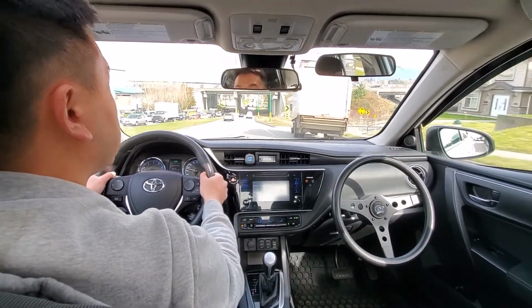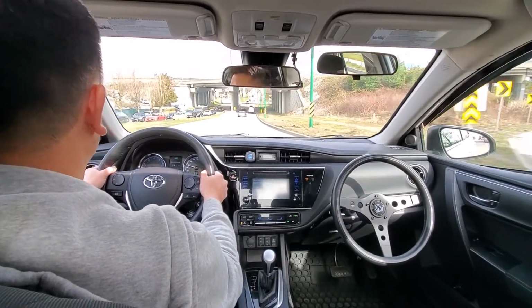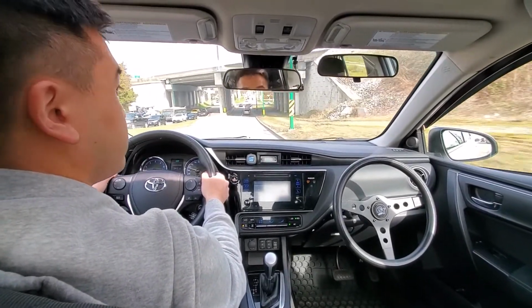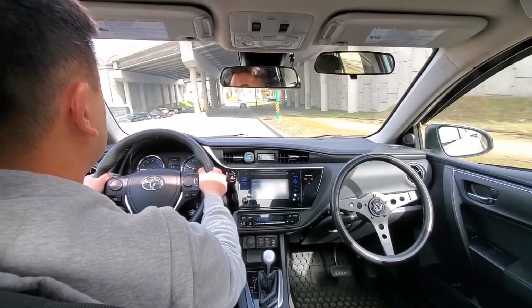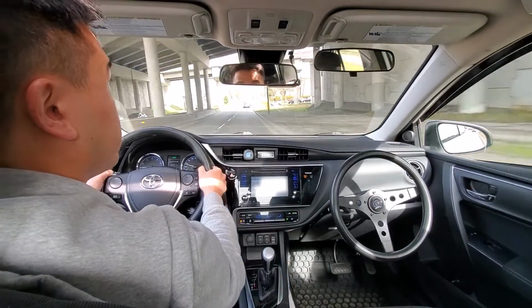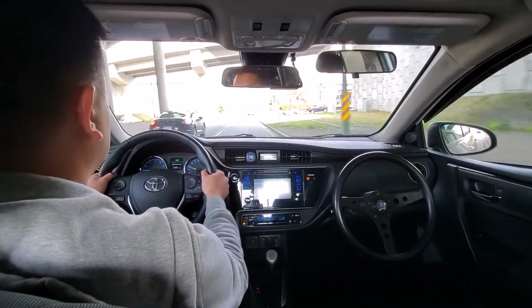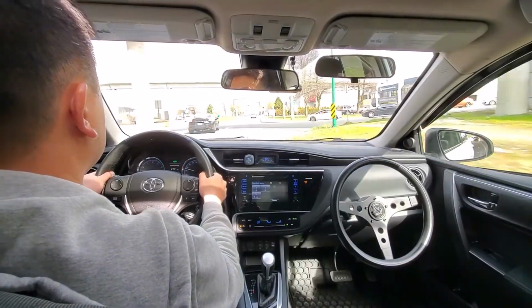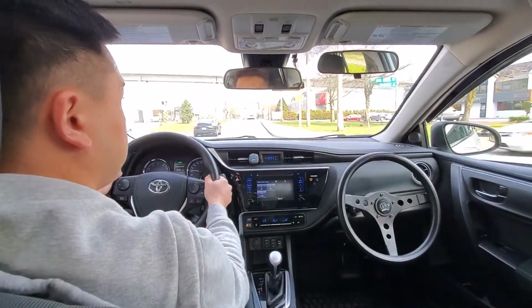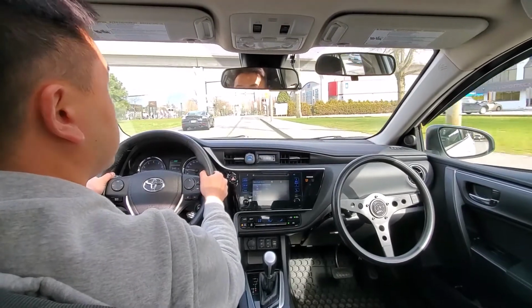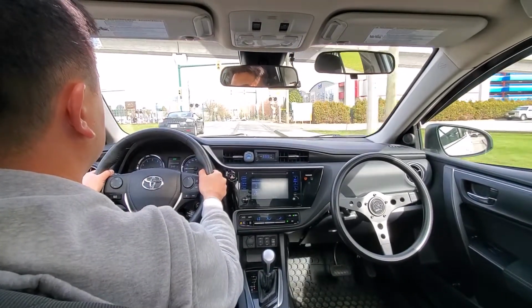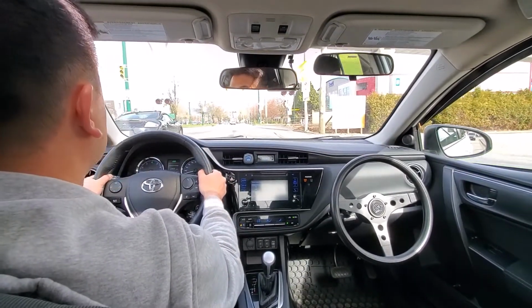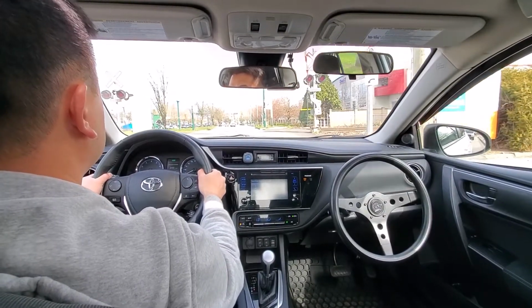Okay, going downhill, so making sure we're staying on the brakes. Braking, letting go, braking, letting go to maintain the 50 kilometers an hour. Okay, so we had a red light, so of course we stop.